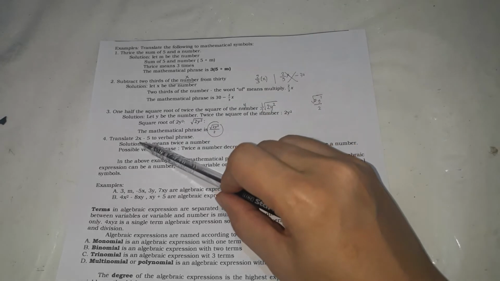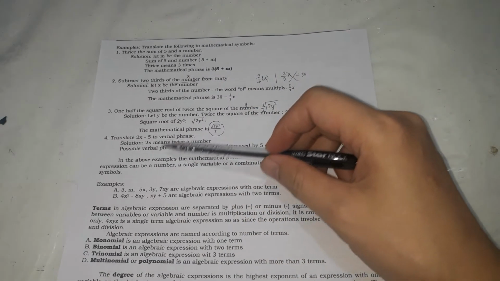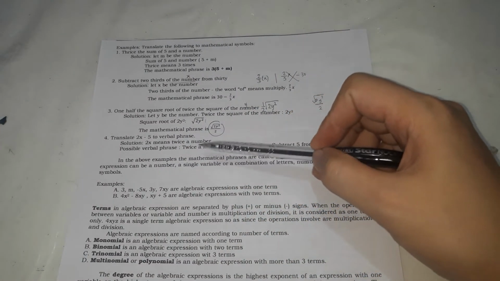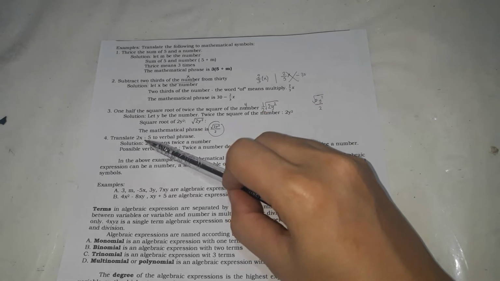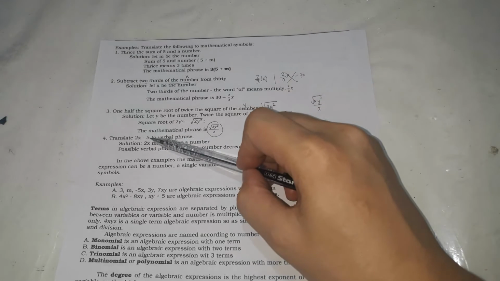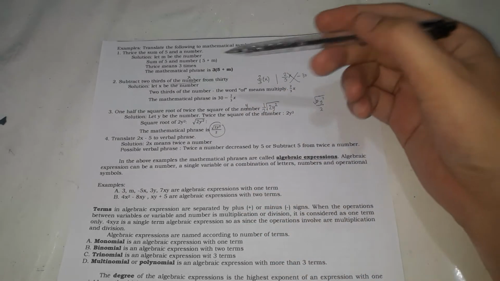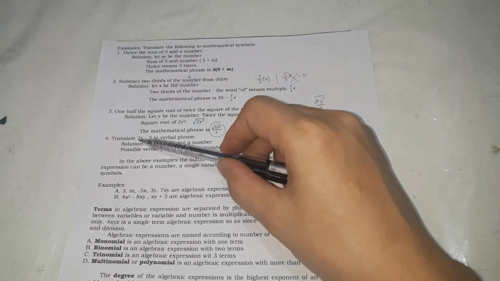Number 4, translate 2x minus 5 to verbal phrase. So from mathematical phrase, you will translate it to verbal phrase. So 2x means twice, di ba? Twice a number, minus 5. So possible verbal phrases, there are many answers. Twice a number, subtracted or decreased by 5. So subtract 5 from twice a number. Or we could usually read it as 2x minus 5.